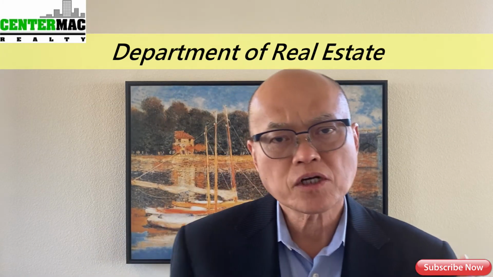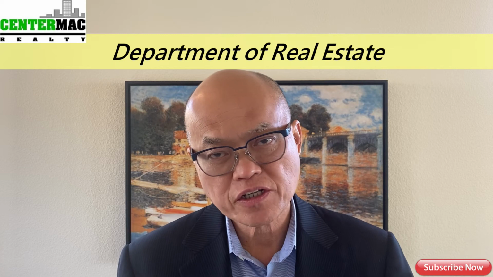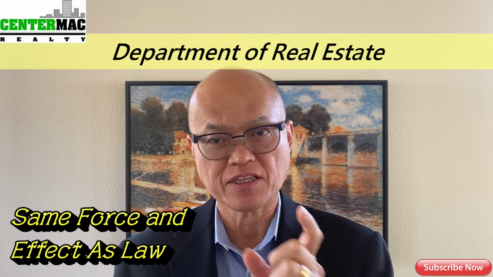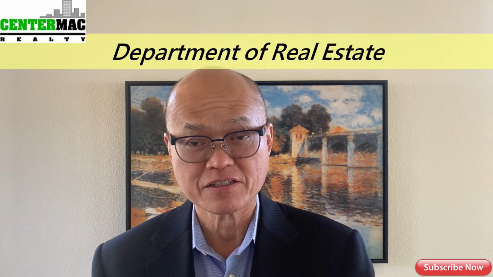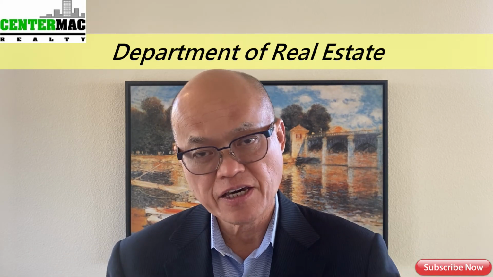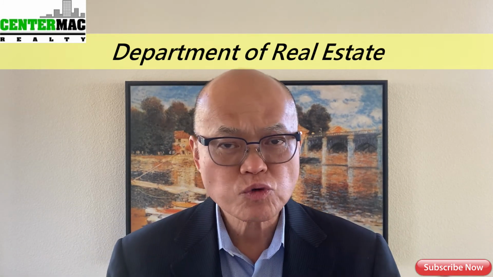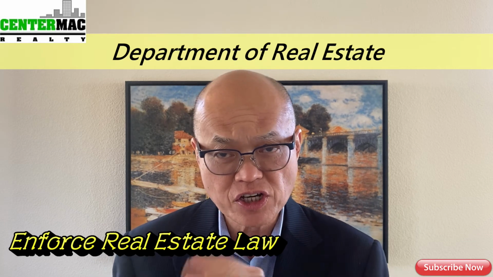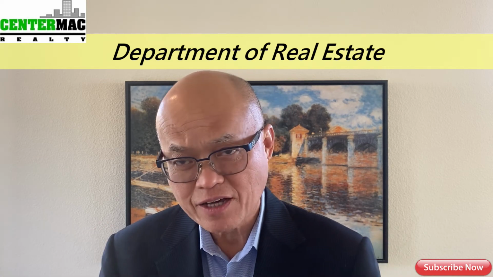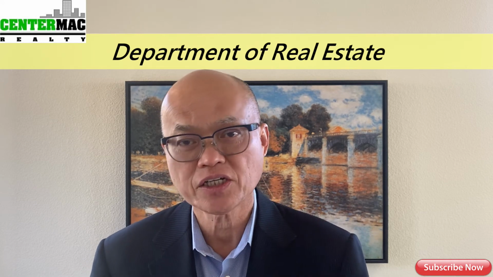Also, the commissioner will make rules and regulations that will become part of the Administrative Procedures Act or the code, which also has the same force and effect of the law. What that means is, even though these are rules and regulations made by the commissioner, it is as if it is a type of law. And the commissioner is also responsible for enforcing provisions of real estate law. As I stated earlier, real estate law equals licensing law.